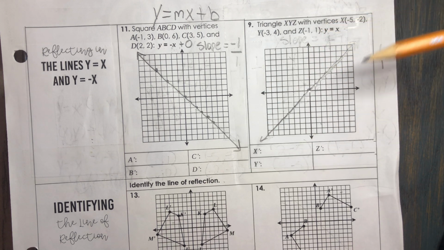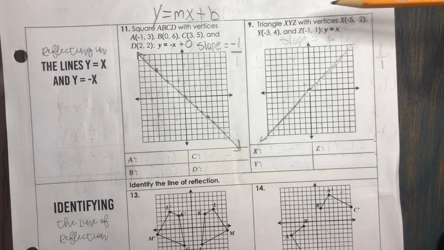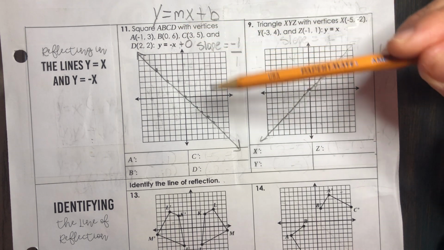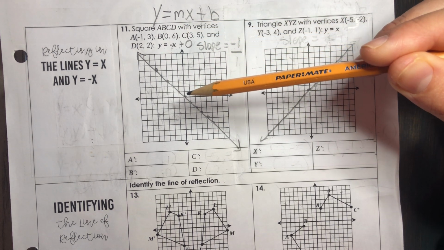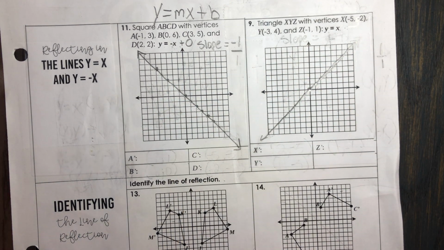That rule or that tool that we used this past week still applies. You can still graph these points. So in this one, the points x, y, and z, you can still graph them. You can still graph square ABCD and count how far away they are from the line and count the same number on the other side. But I think these rules will just be a little bit quicker.